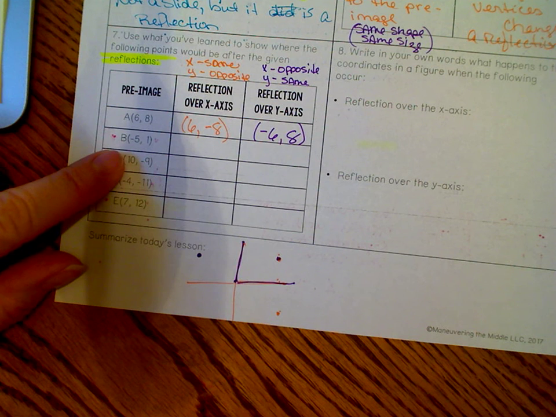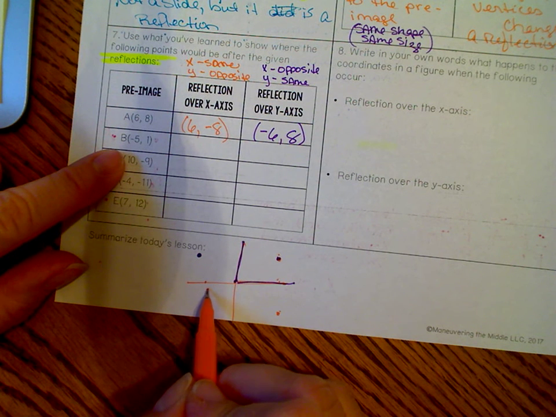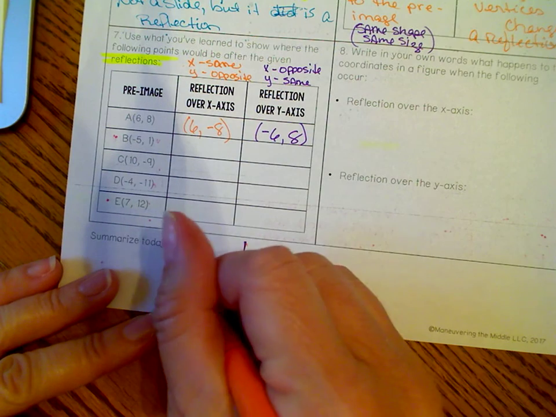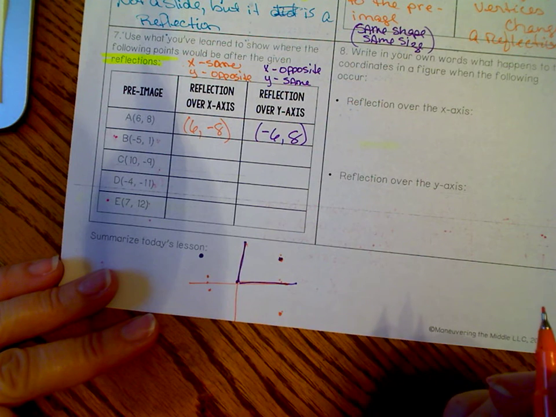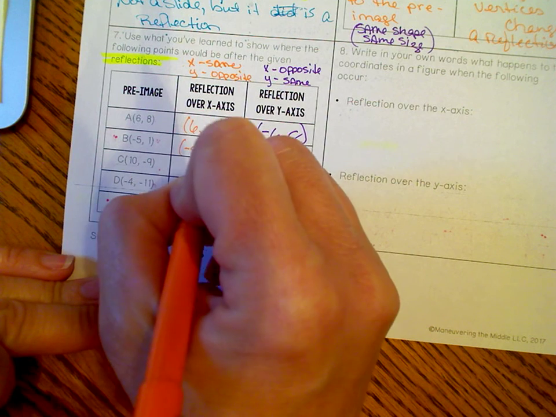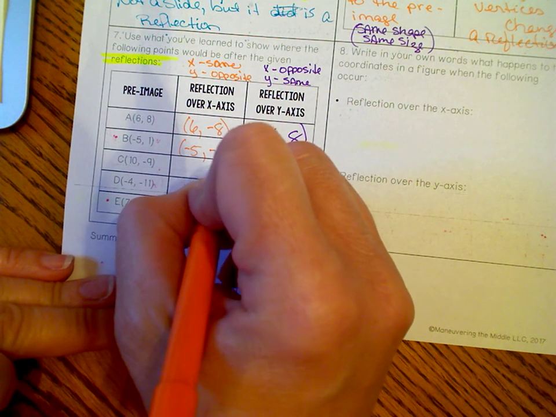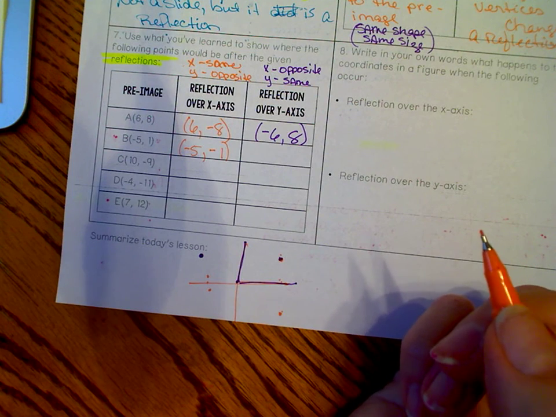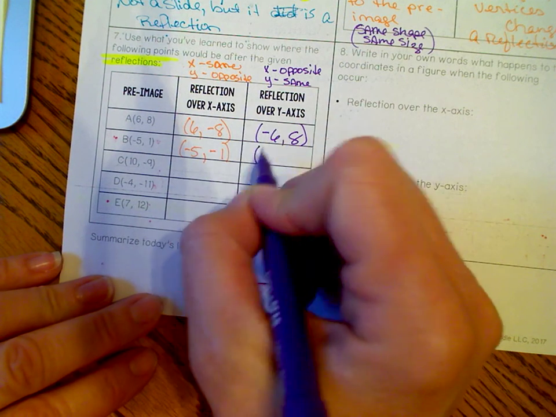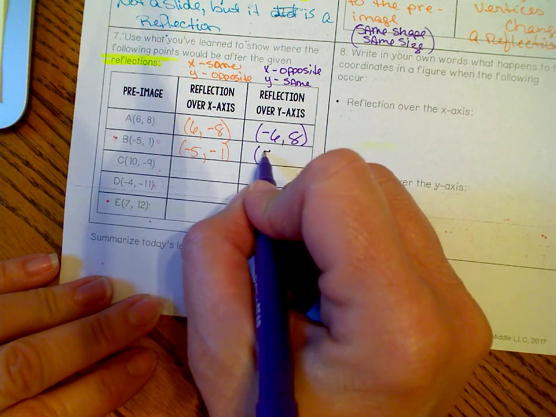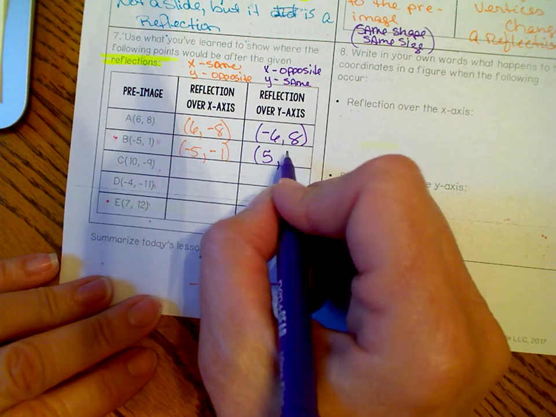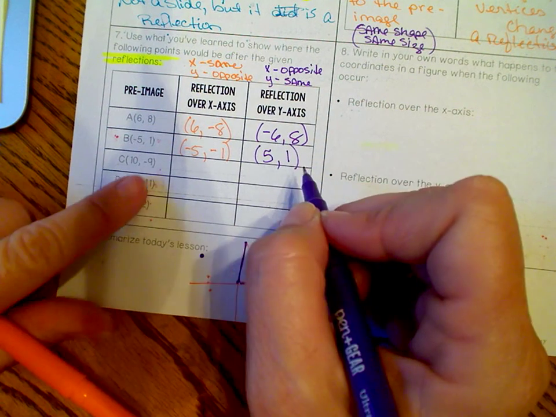So B would be a negative 5, 1. And if it's reflected over the x, here's my x, it's going to go still at negative 5, positive 1. Okay, so x stays the same and your y is opposite. And then your y-axis, your x is opposite, so that would be 5. It was negative. Now we're going positive over on the other side and still 1, because here's your original.